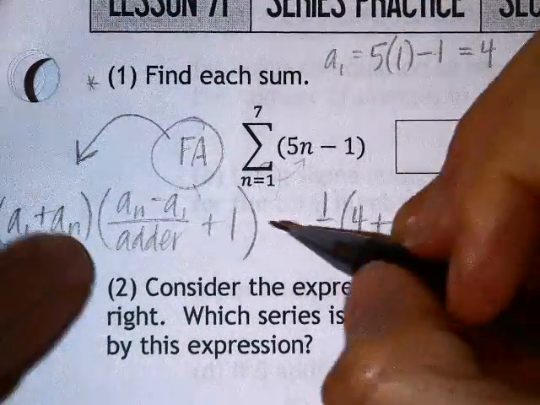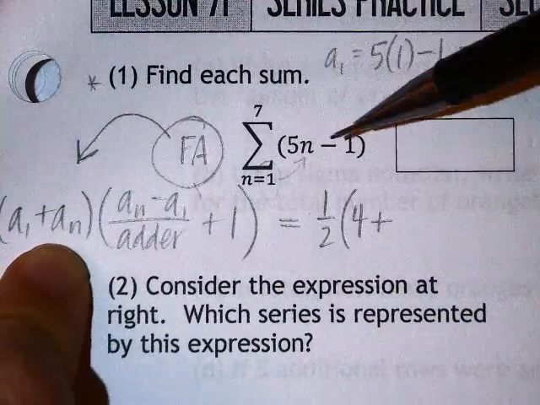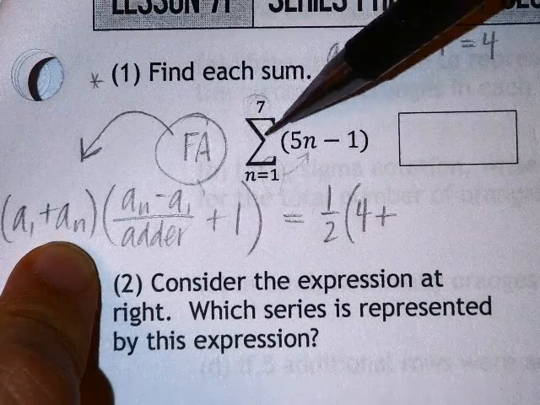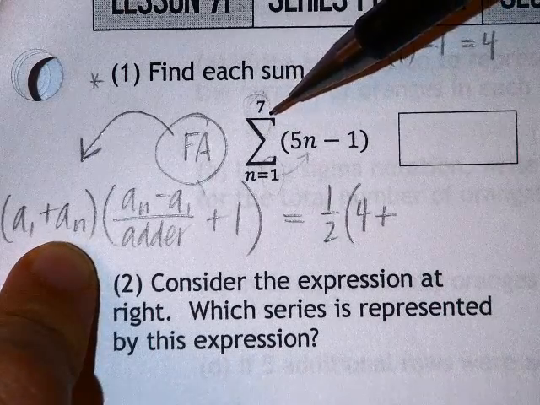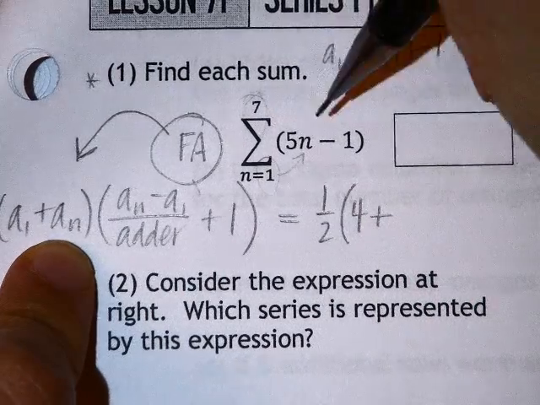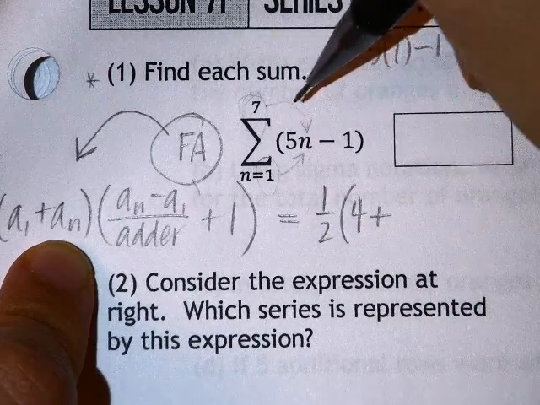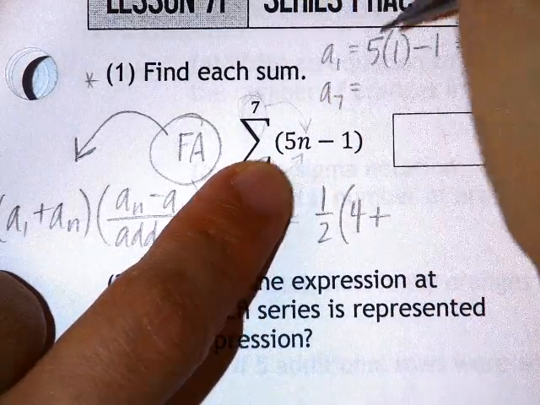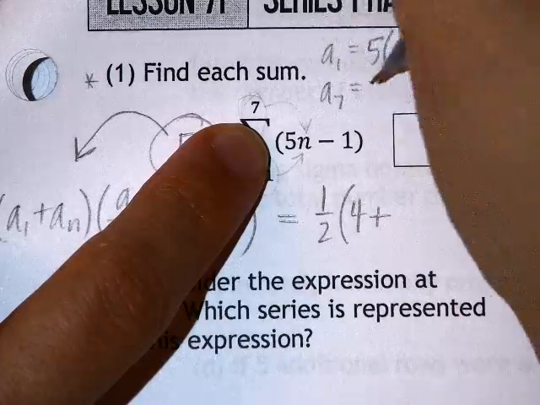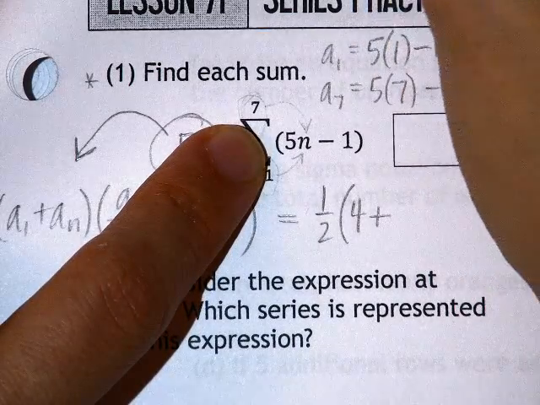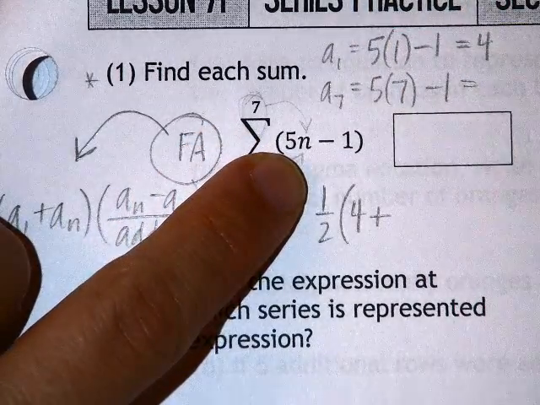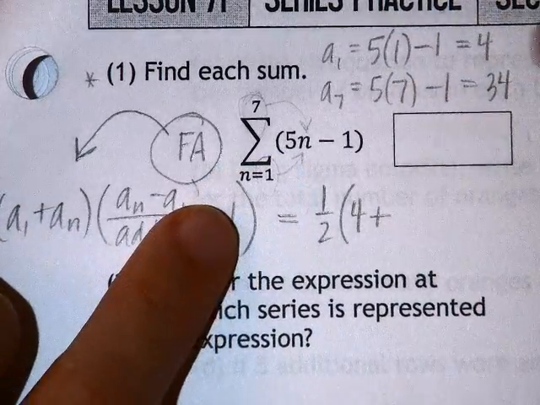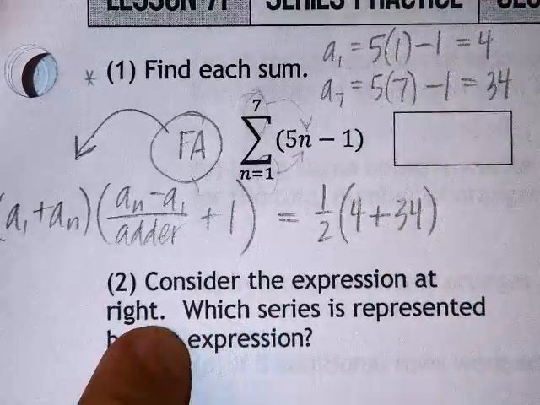So a sub n in this context is the last term. According to sigma, the last term is the stopping term, and that's always at the top of sigma, so that 7 needs to be plugged in, and that should tell us the last term in the series. So a sub 7, if you want to think of it that way, is the last term. 5 times 7 minus 1, if I plug into my little formula. 5 times 7 is 35, minus 1 is 34, so that tells me that my last term is 34.